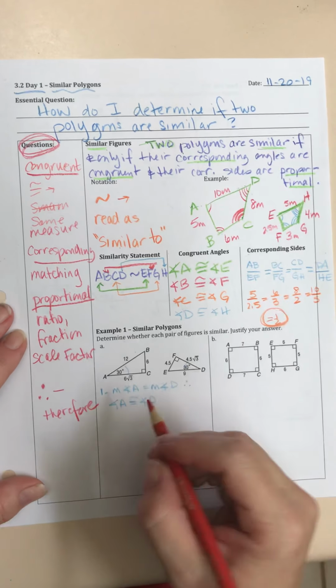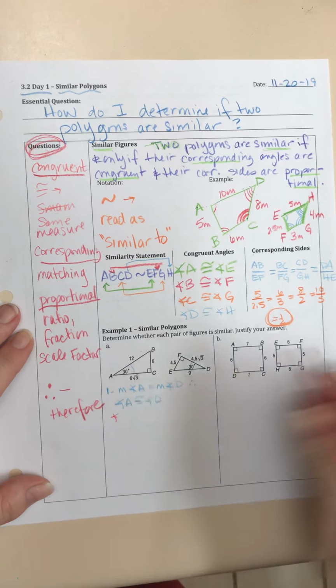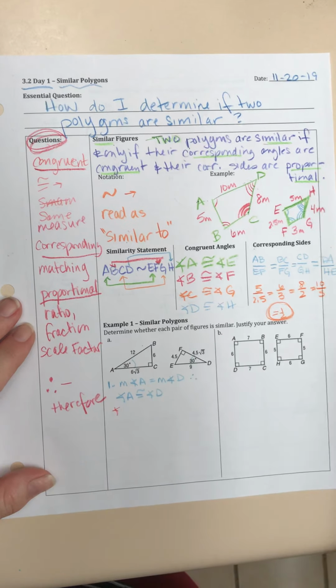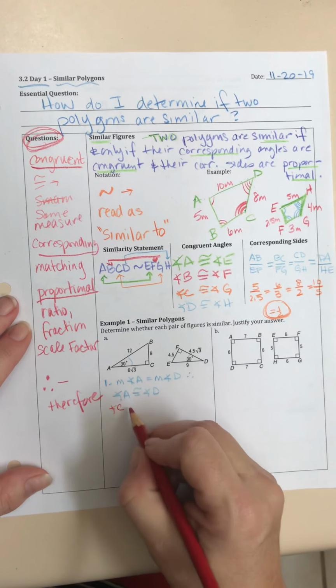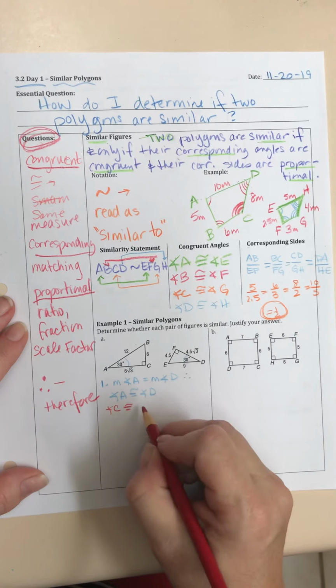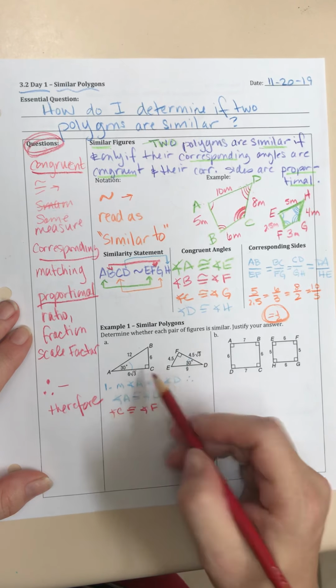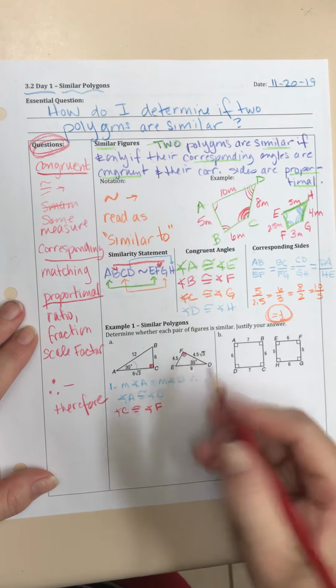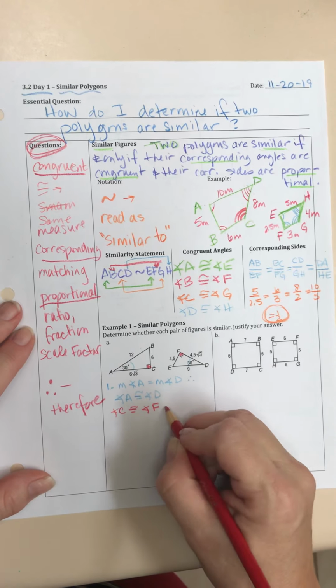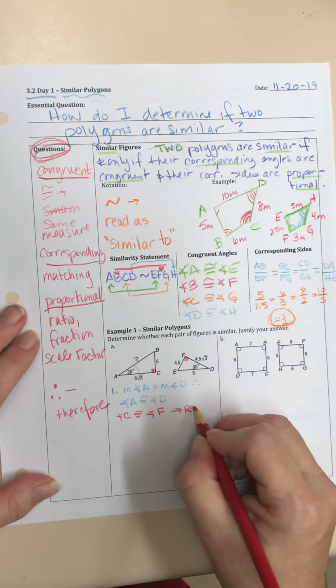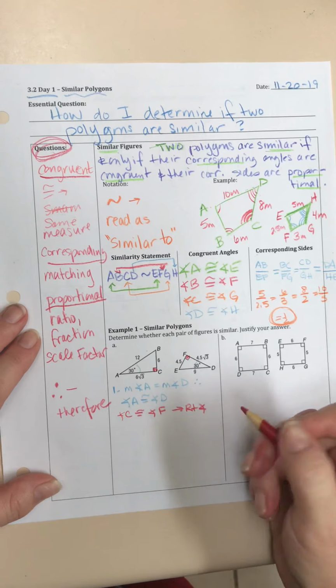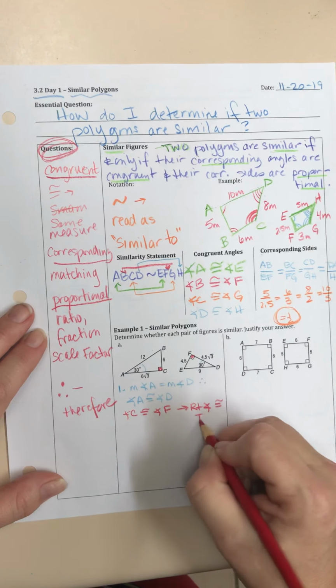And then angle C is congruent to angle F because they're both right angles, and we just did the right angle congruency theorem.